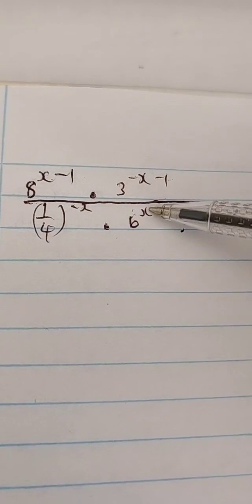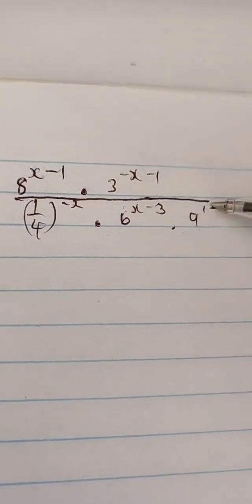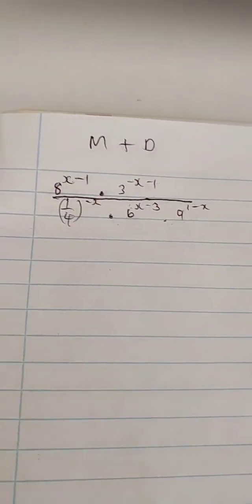Let's see. 8 to the power x minus 1 times 3 to the power negative x minus 1, over 1 over 4 raised to the power negative x times 6 to the power x minus 3 times 9 to the power 1 minus x. So this is division, and we can see multiplication. When we have multiplication and division only, our steps are very straightforward and simple.